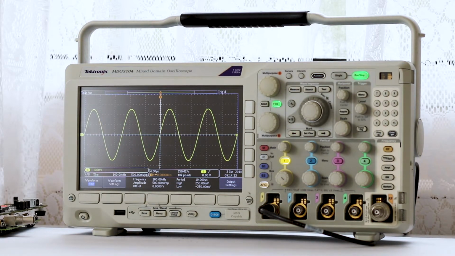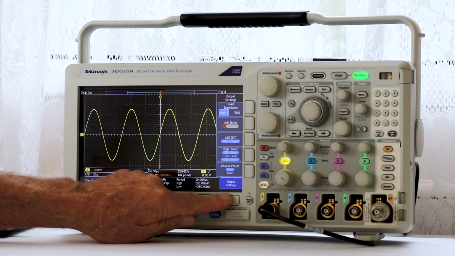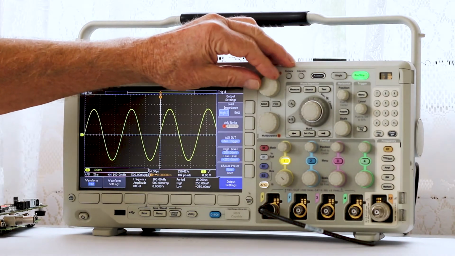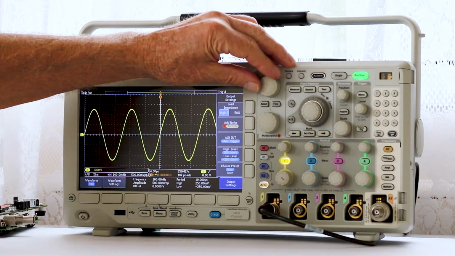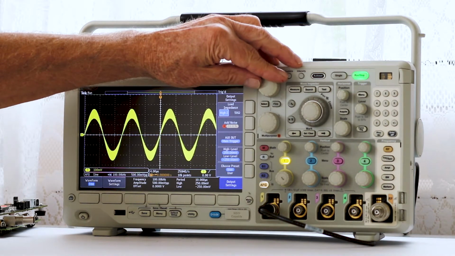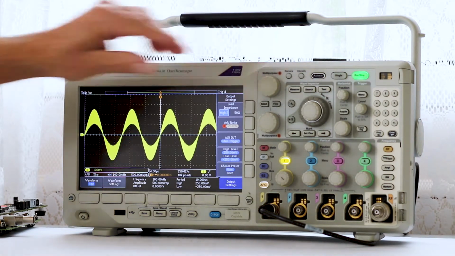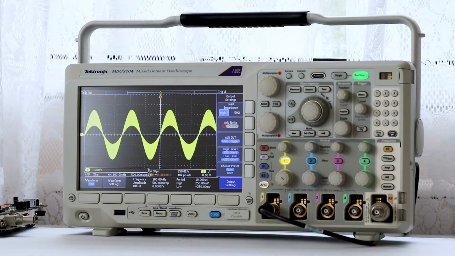In output settings, add 25% noise. Notice how the sine wave signal has become distorted, even to the extent that triggering is lost.